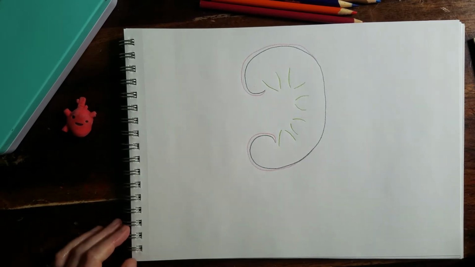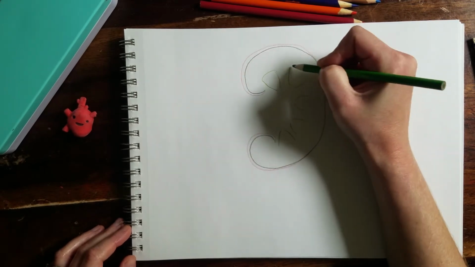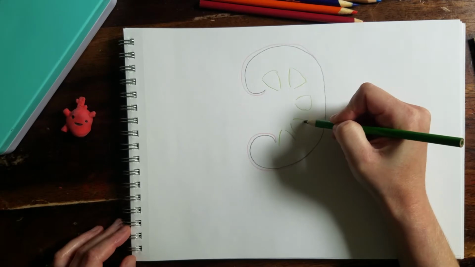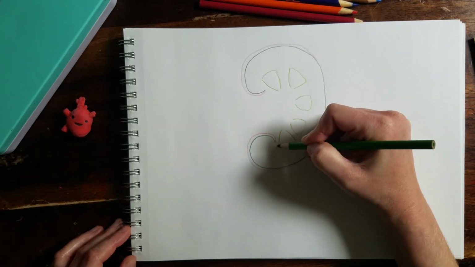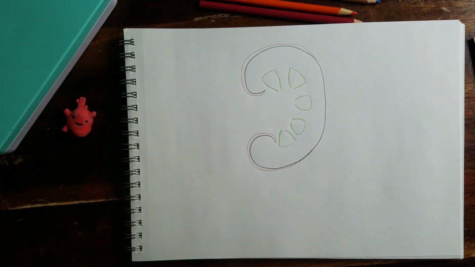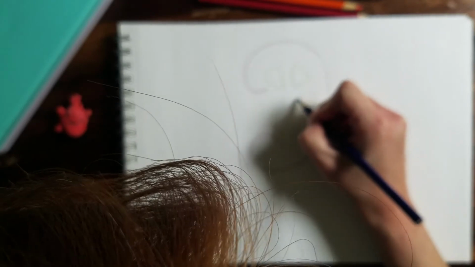And then we can go ahead and draw some bases on them. Okay, and then we'll draw some renal papilla at the apex, a little squiggle.